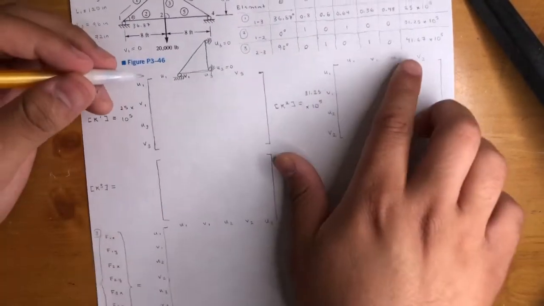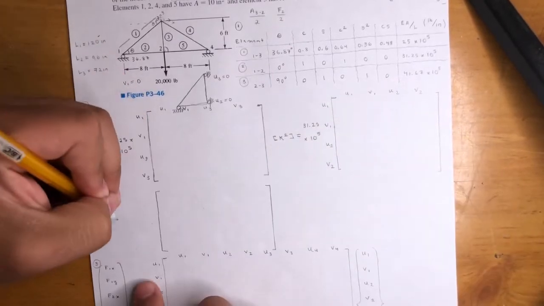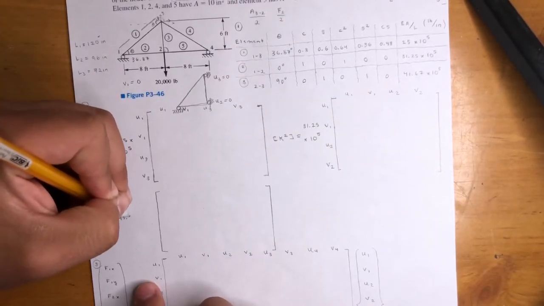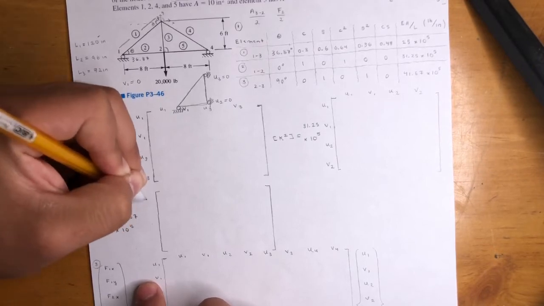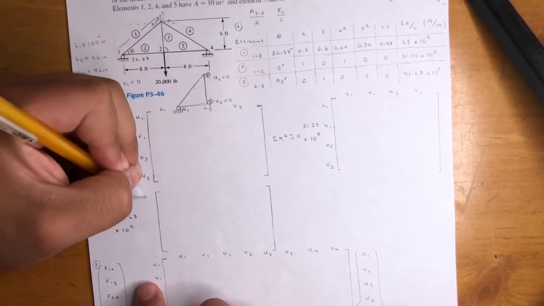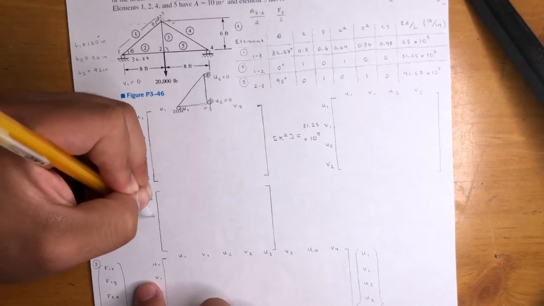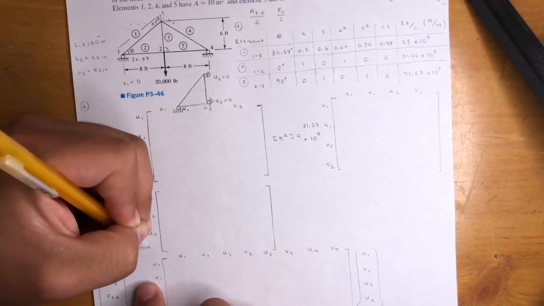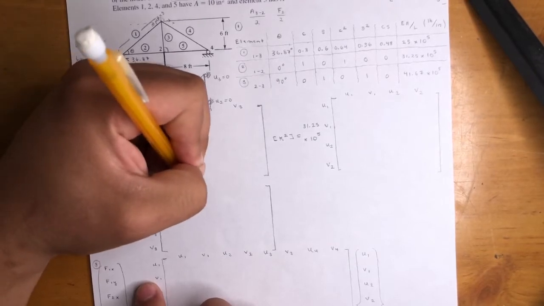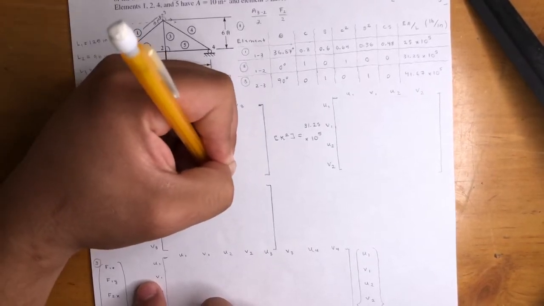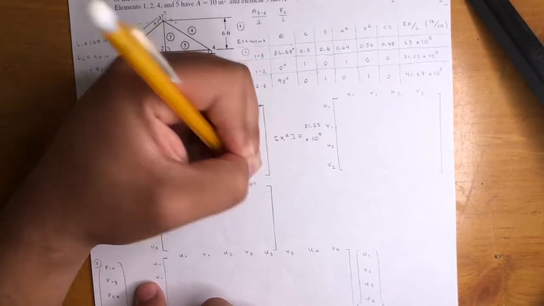Finally, for element 3, 41.67 is our stiffness, so 41.67 times 10 to the 5th, and that goes from 2 to 3. So U2, V2, U3, V3. Same thing going this way, U2, V2, U3, V3.